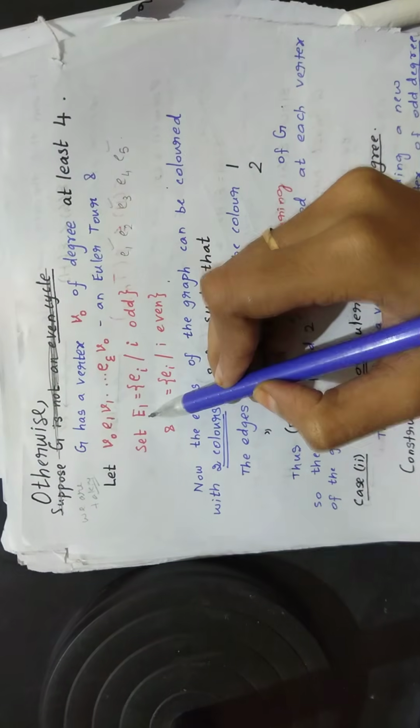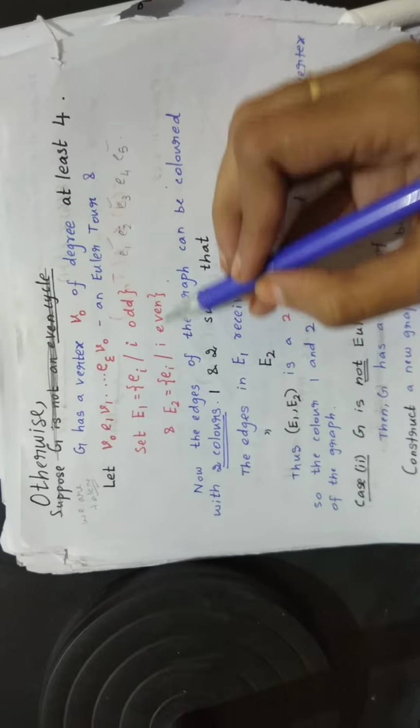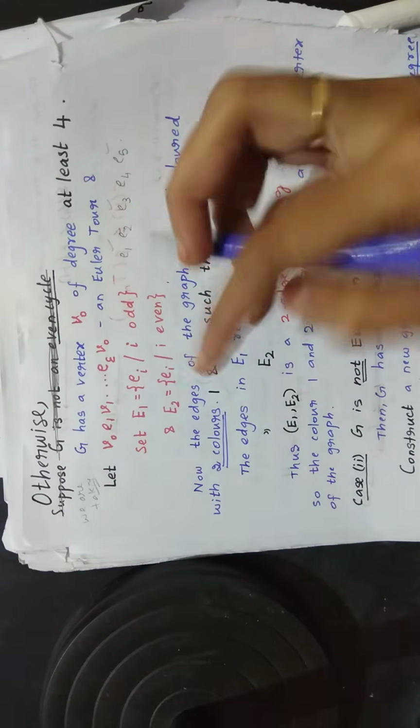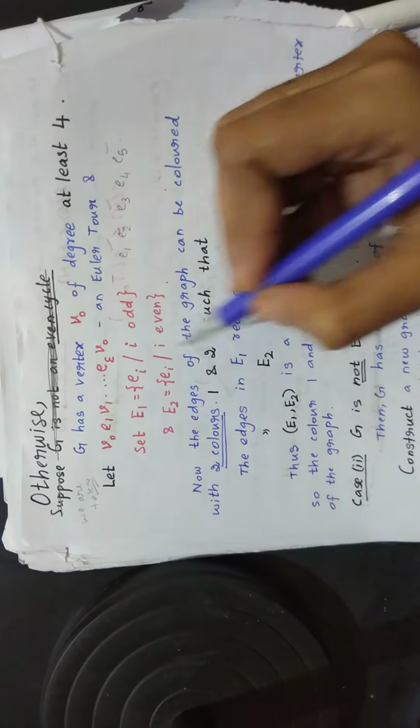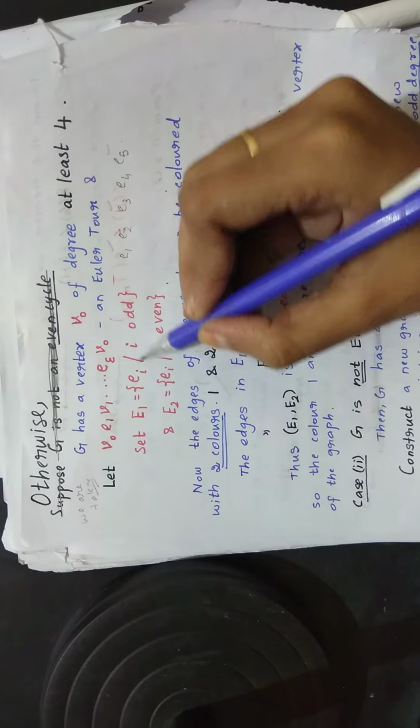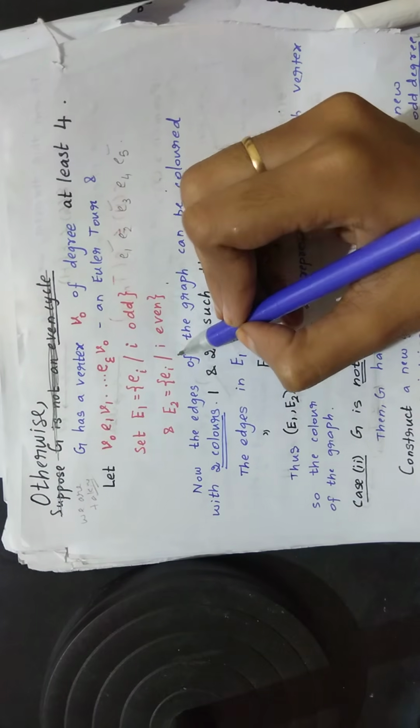You keep the odd edges in the set E1 and the even edges in the set E2. You color odd edges with the color 1 and even edges with the color 2.